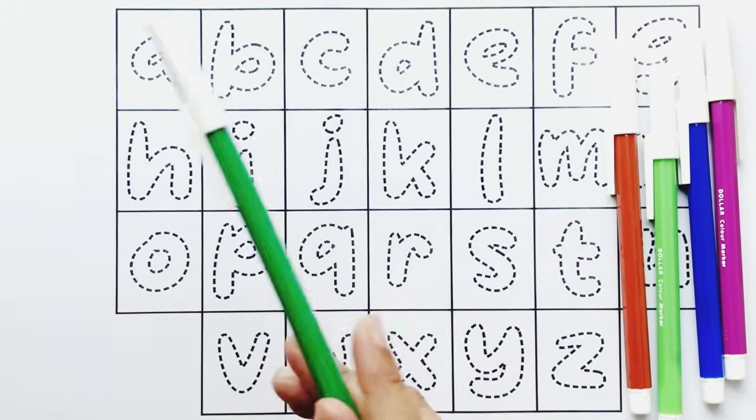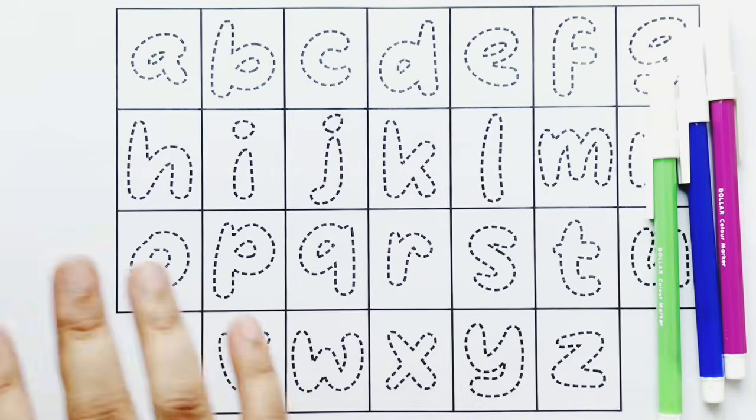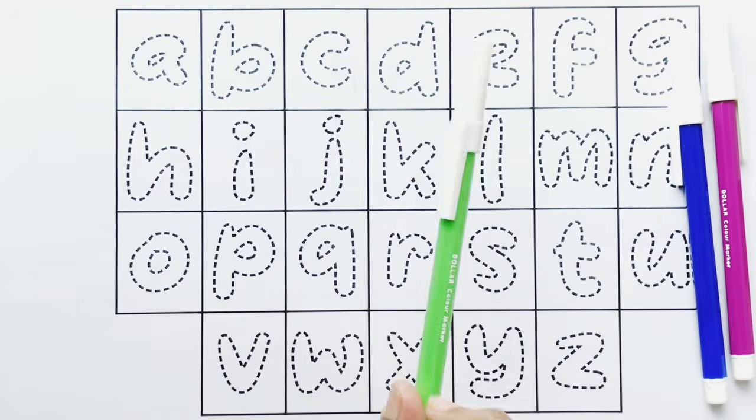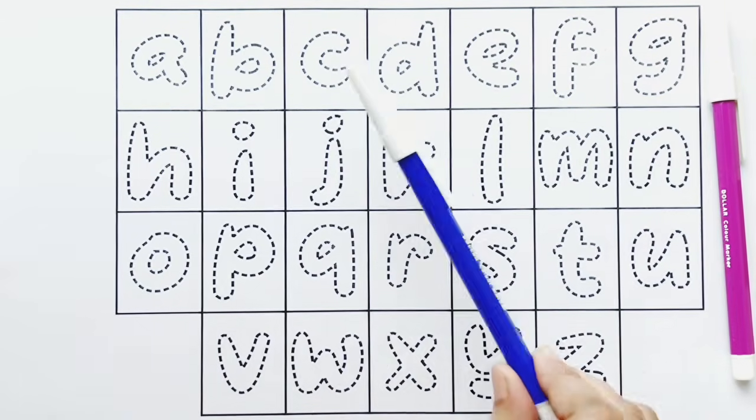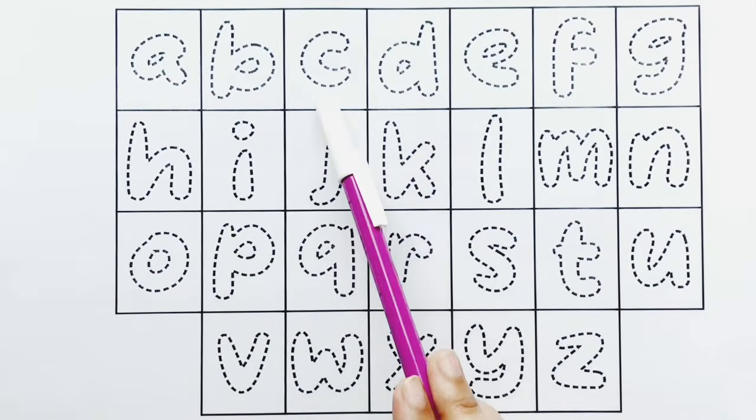This is a green color. This is a brown color. This is a light green color. This is a blue color. And this is a purple color.